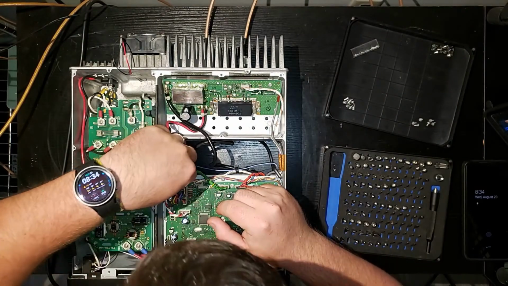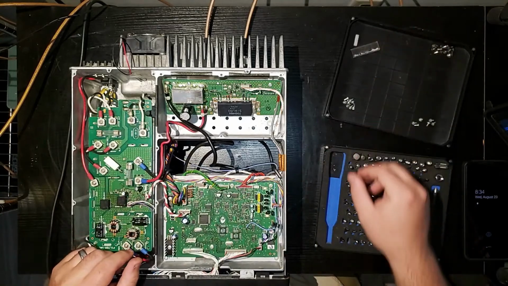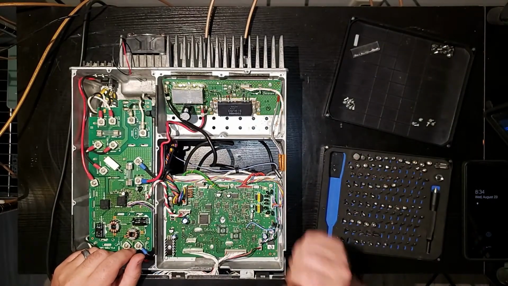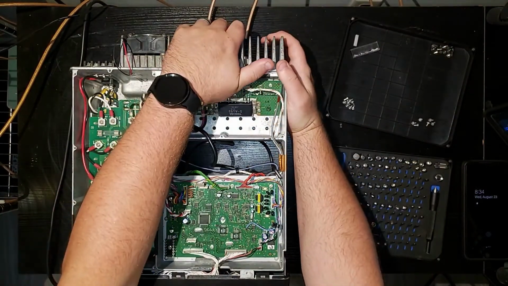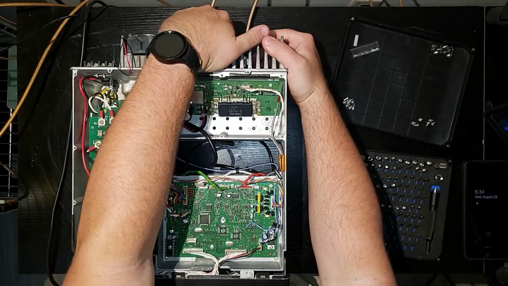Dropped a little something. Let it cool off enough to be able to tell if it's getting hot.